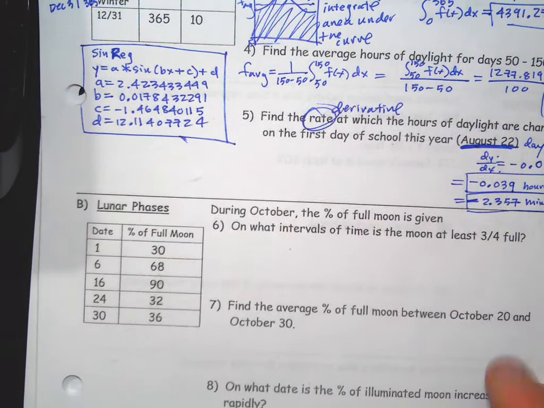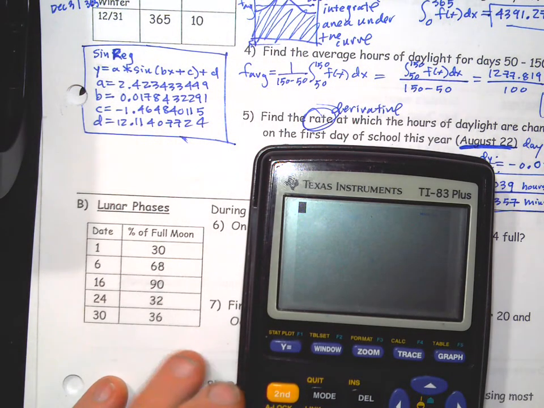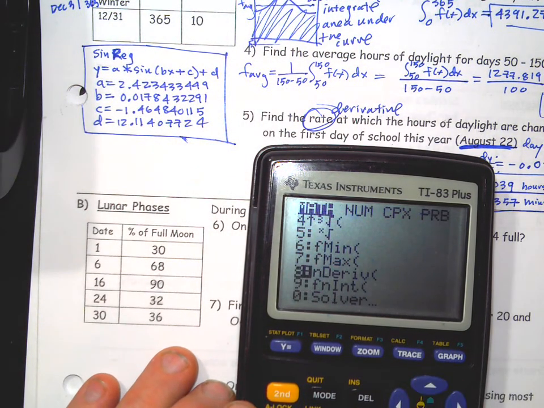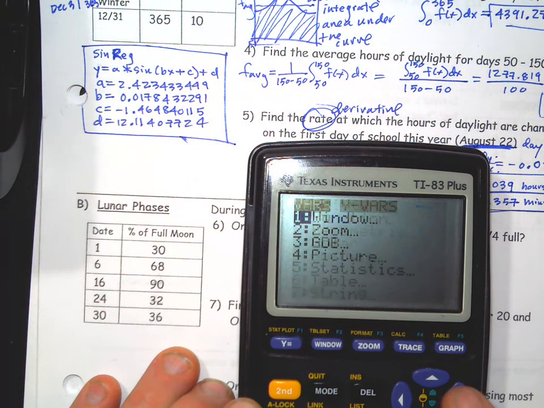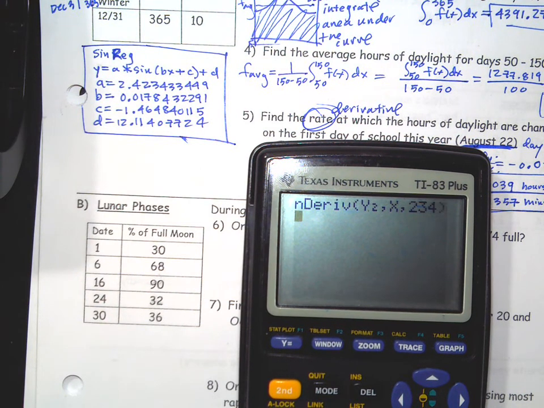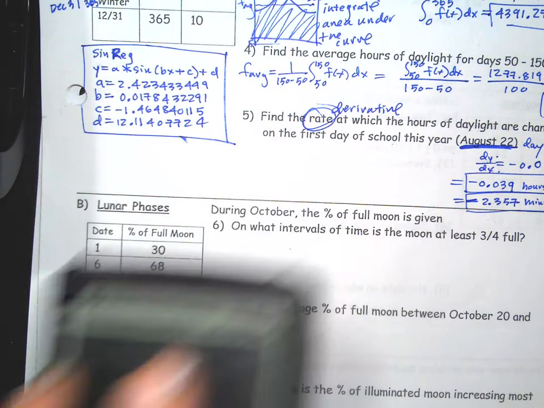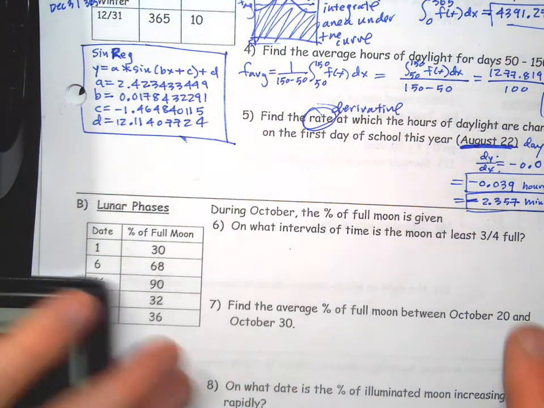You could also do that from the home screen, which might be more convenient. We could do math 8 in derive, vars, y vars function y2, comma x, comma 234. And we get the same answer, but now we can more easily do math with it. So that's one of the convenient things. The answer is also calculated a little quicker.